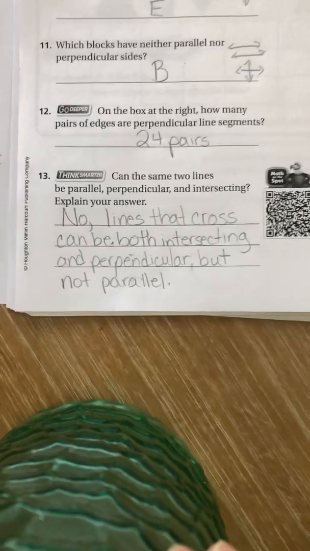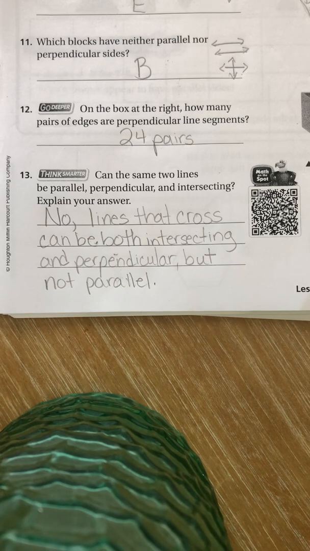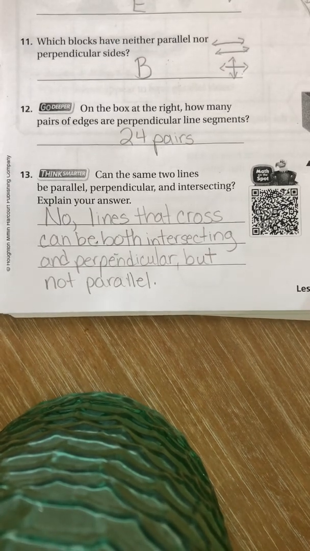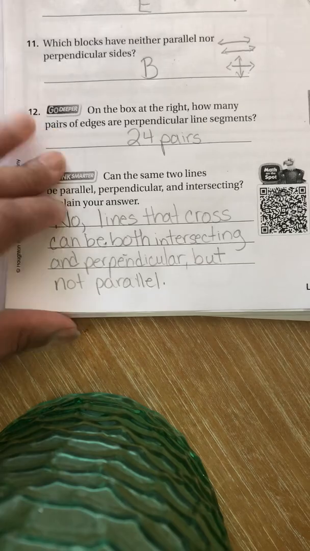All right, so please copy. I'll give you a few seconds. No, lines that cross can be both intersecting and perpendicular, but not parallel. So two of them can be the same because they're crossing and touching. Parallel, you can't put that in the same group as intersecting and perpendicular because parallel lines never cross. They never touch. Okay, pause the video if you need to. I'm moving on.